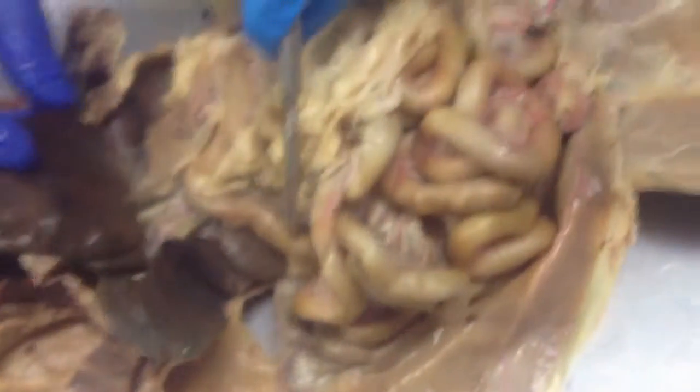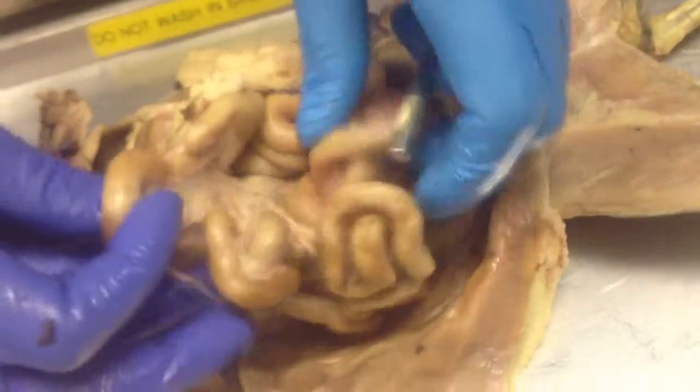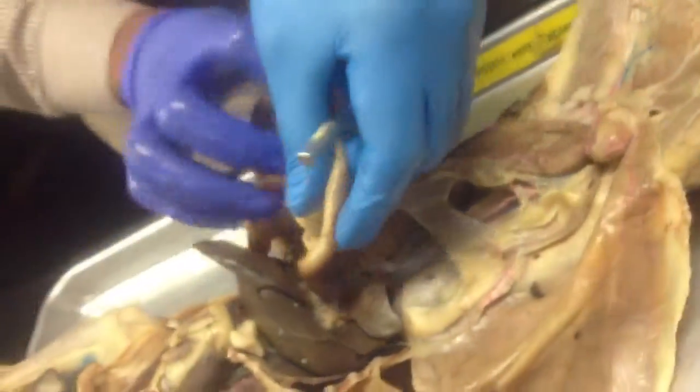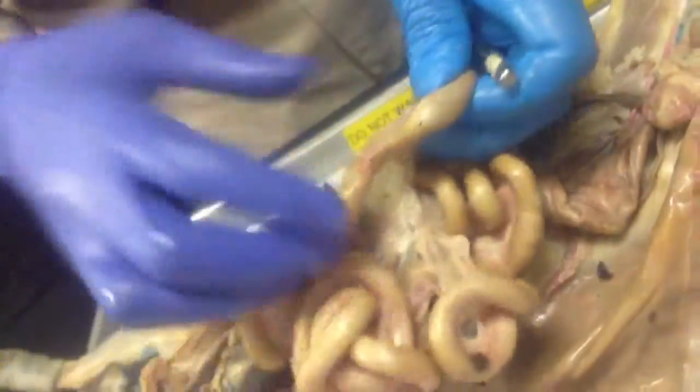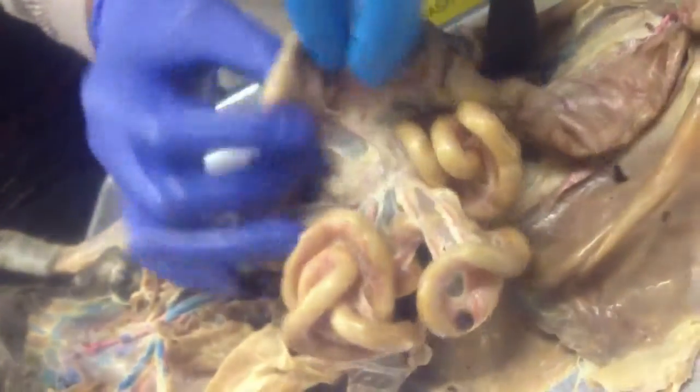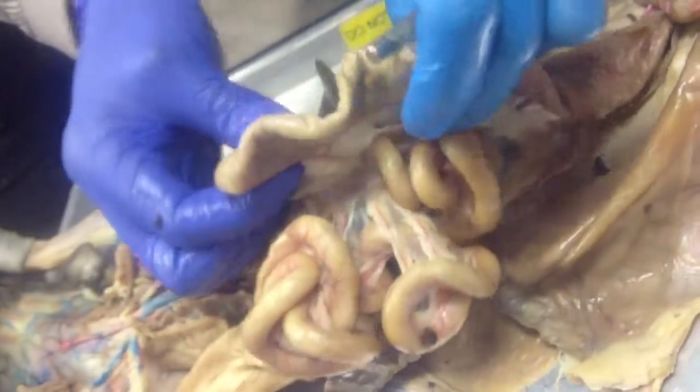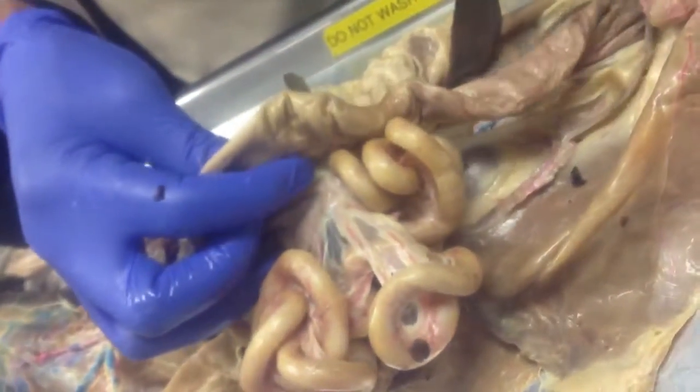So this is here now the small intestine. This is all the small intestine. You can follow it until it gets bigger. So this is where the small intestine will end, and you see it becomes bigger, right? So this is the large intestine. Large intestine goes out, and that's the rectum.